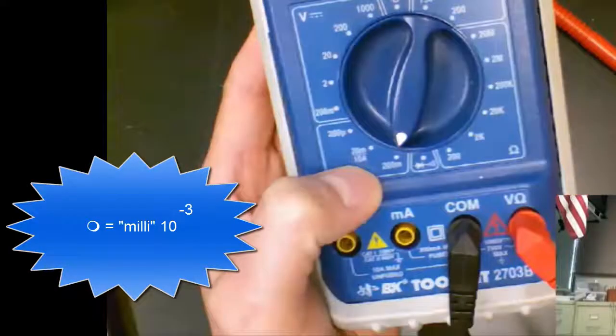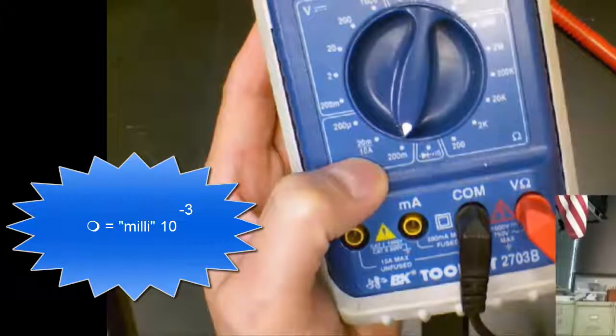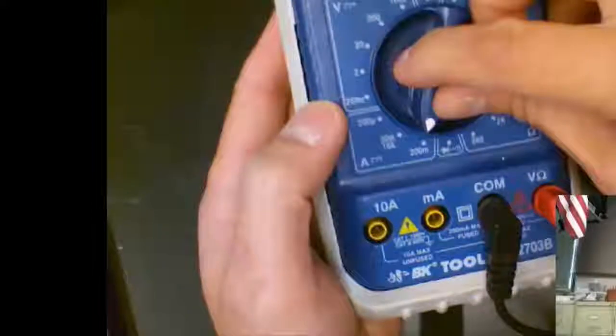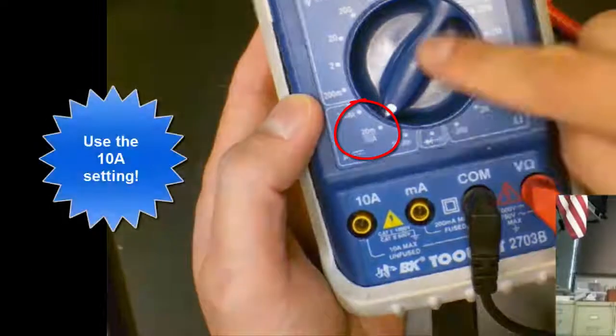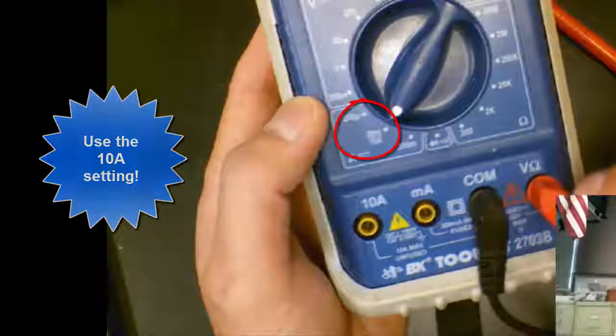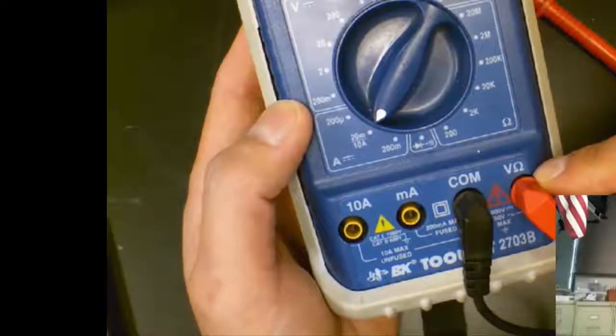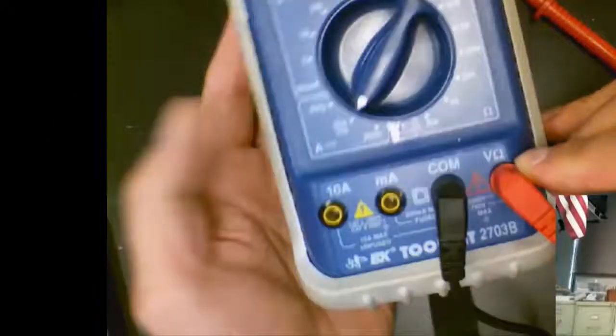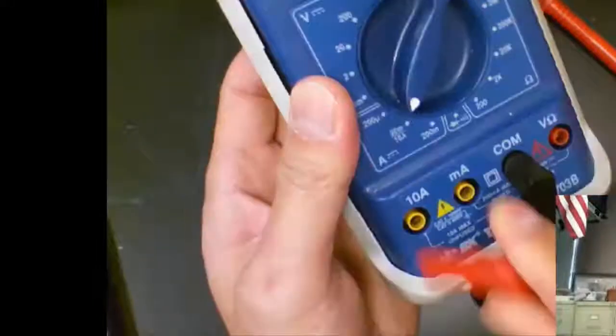Now for us, because we're not measuring computer circuits, we're not going to use the milli or micro setting. We're just going to use the 10 amp setting. So the dial's going to go to 10 amps DC, and then the only other thing we have to do is move the plug. So where should the plug go if we have this in the 10 amp setting? It should go all the way to the left in the 10 amp setting.